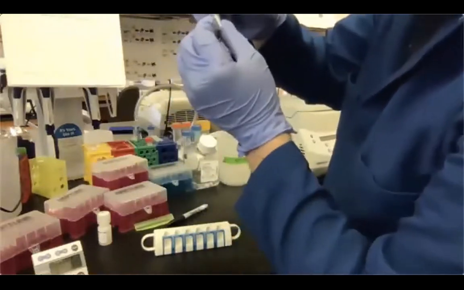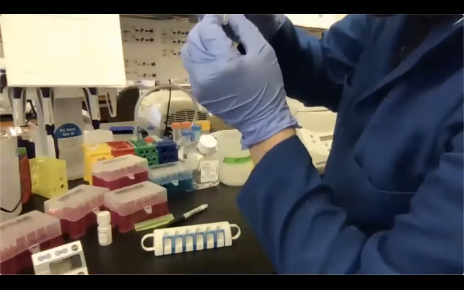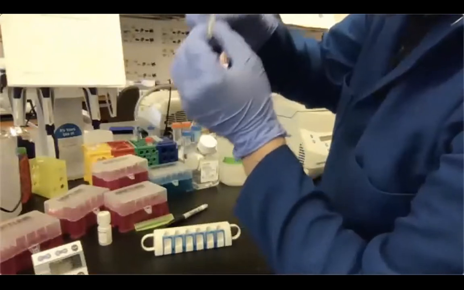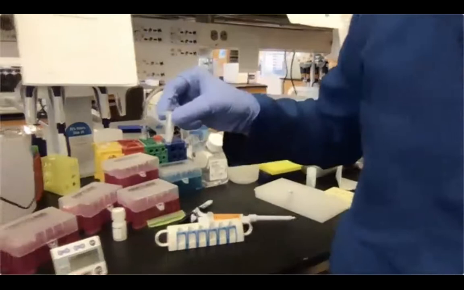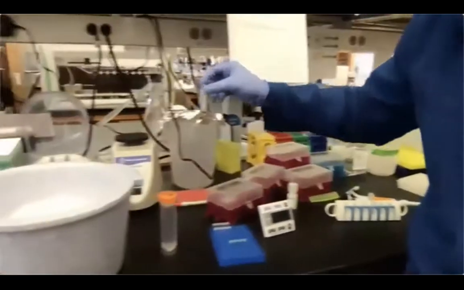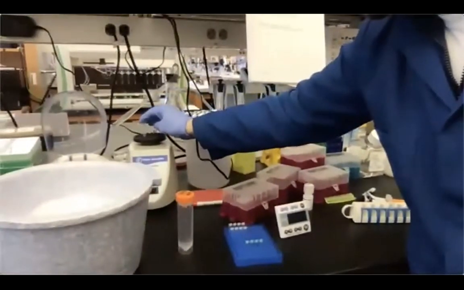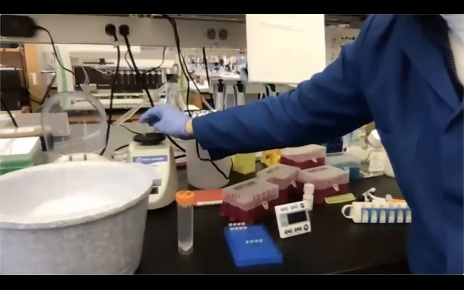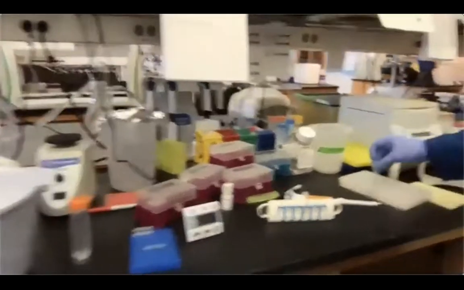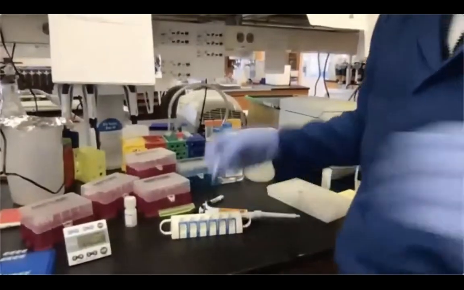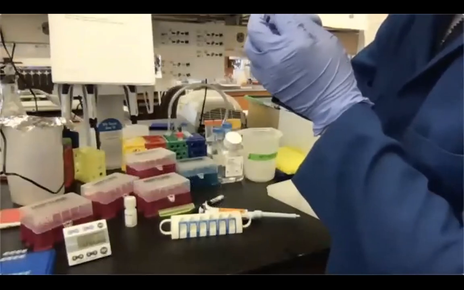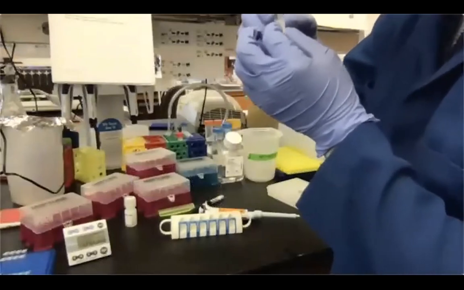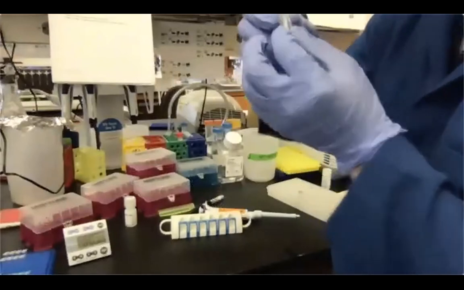Let's check the other sample first. Maybe 30 more seconds, and then we can resuspend it. So in the meantime, I'm just gonna vortex my sample. Make sure everything is very well resuspended. And now it's time to resuspend.